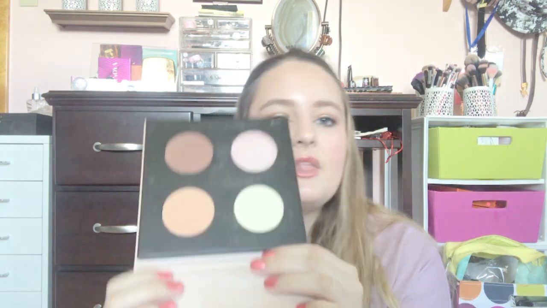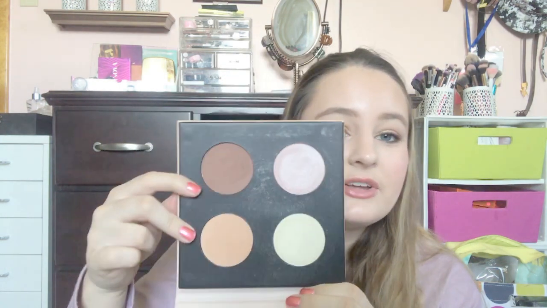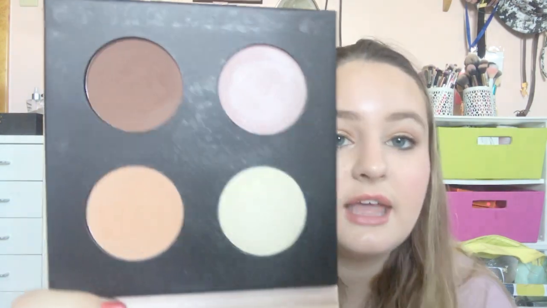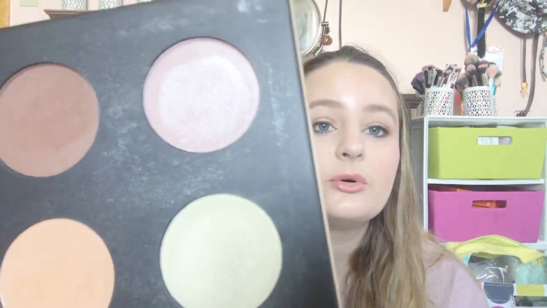I have 2 cheaper random formulas from Marshall's, and this one was only $4. This is the Ellen Tracy Contour Palette. So, that is what she looks like. I don't ever use these 2 because they are very, very chunky and not good shades for me. But these 2 highlighters are gorgeous. They are stunning. I'm going to swatch the pink one.